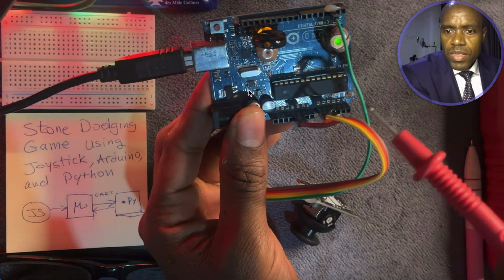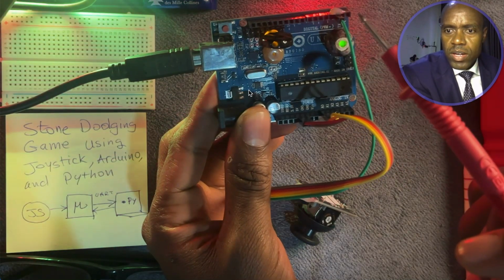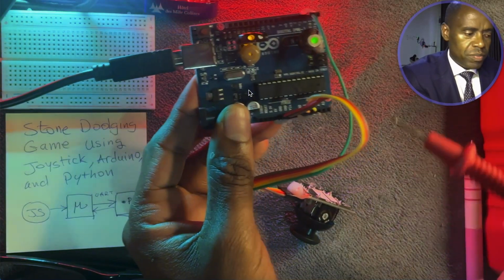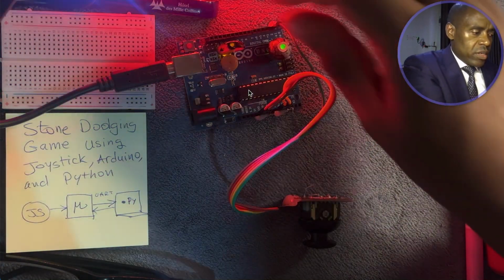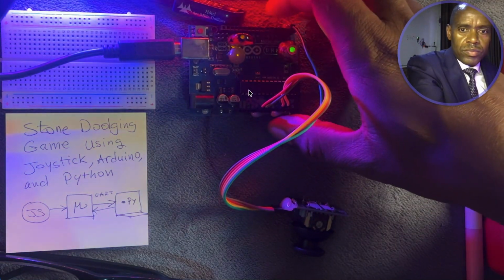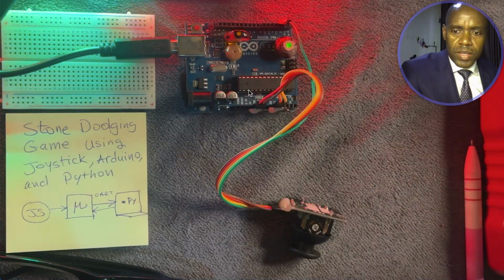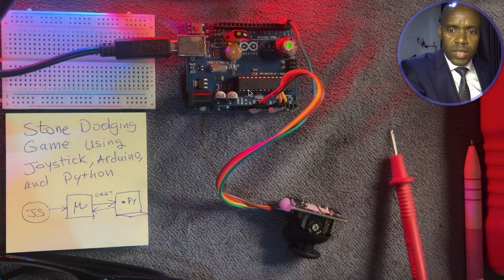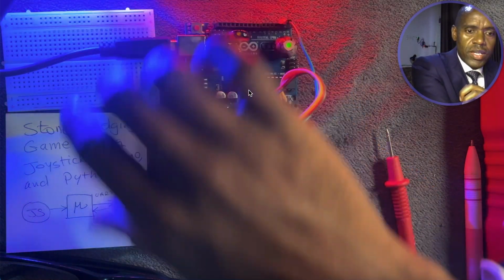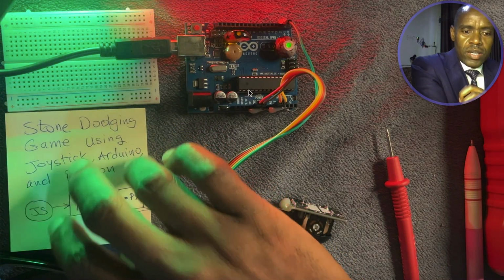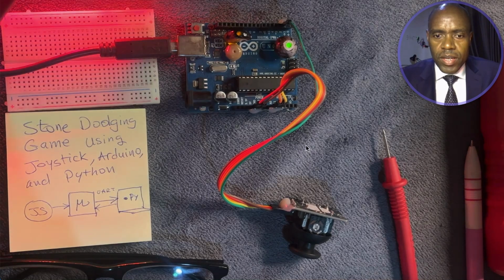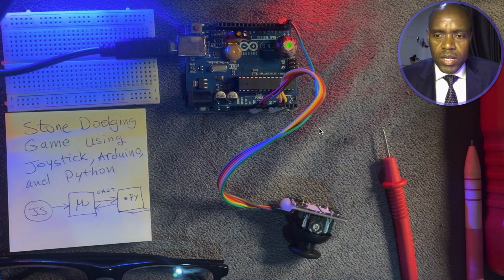We also have the push button, the green wire, connected to pin number 2. Okay, so we now understand the wiring. It's actually simple wiring. Now we have one joystick, and everything seems clear.